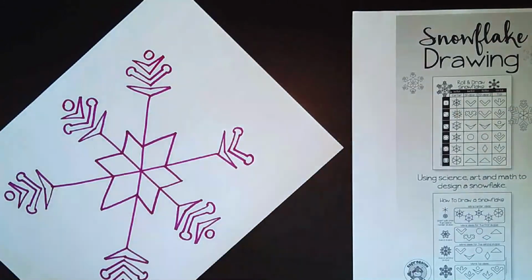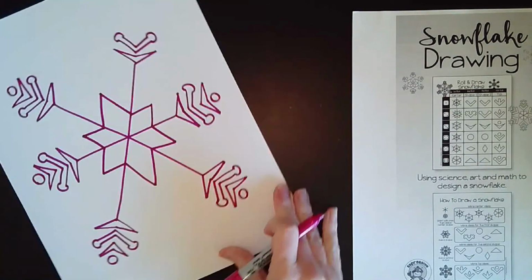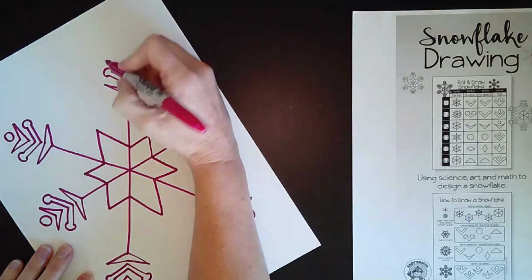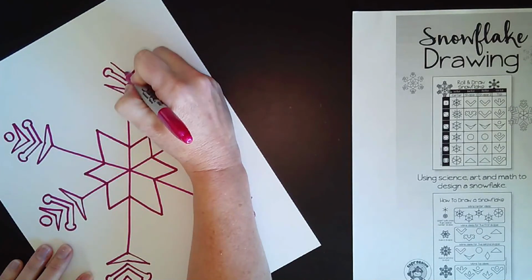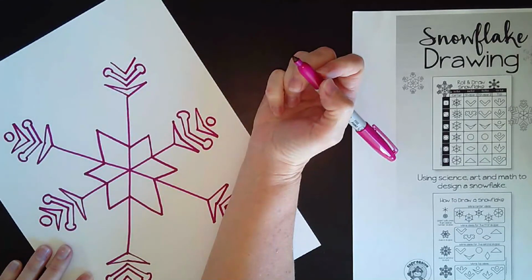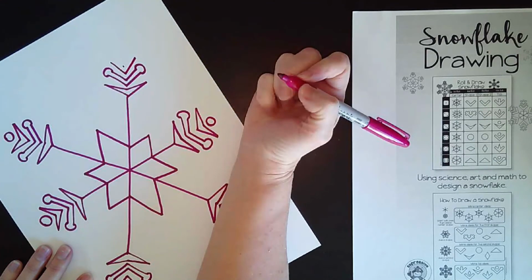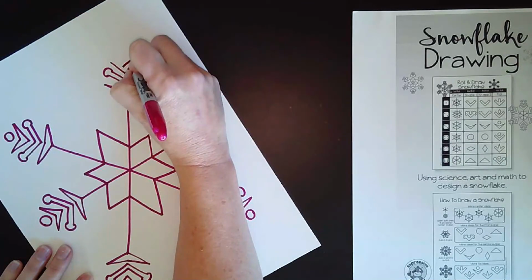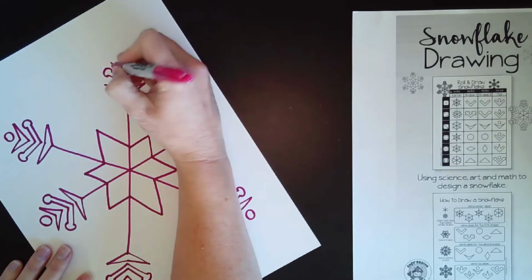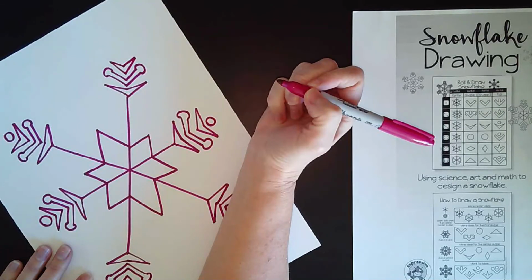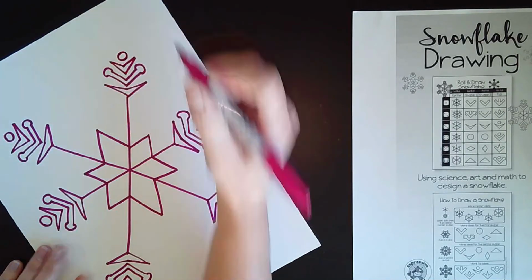One more, and we are done with our snowflake. One more. I twist my paper one more time. Start with a V, add a dot, connect to the right, connect to the left, and add a circle.